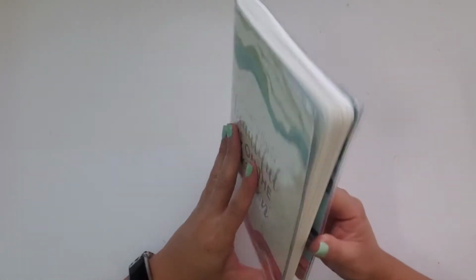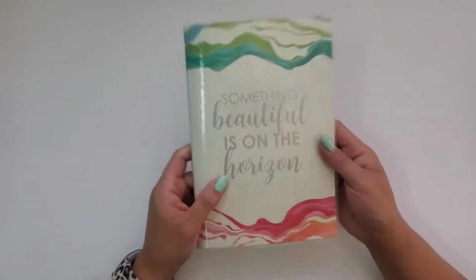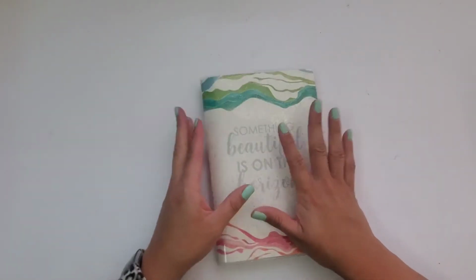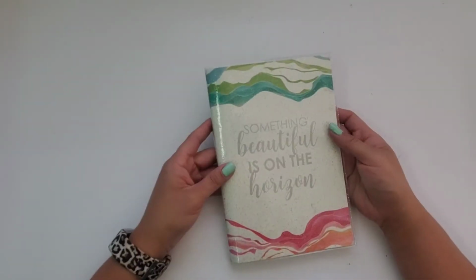I believe this was exclusive, but you might be able to find it on the site because she did a journal last year for summer. It was just a journal and had prompts in it. I like this one way better. And then later I saw it on the site. So it may be available on the site.